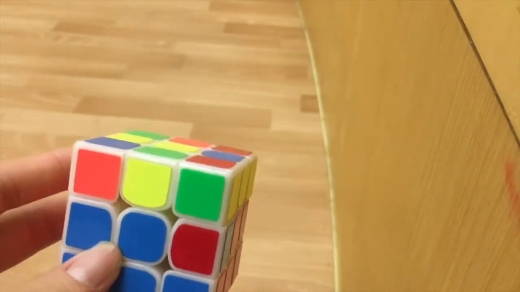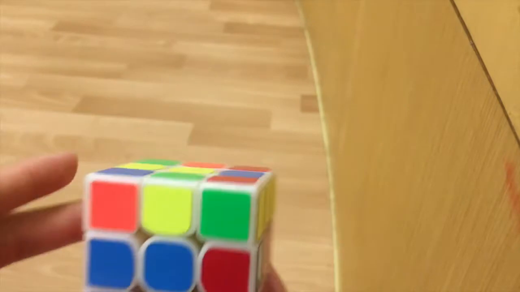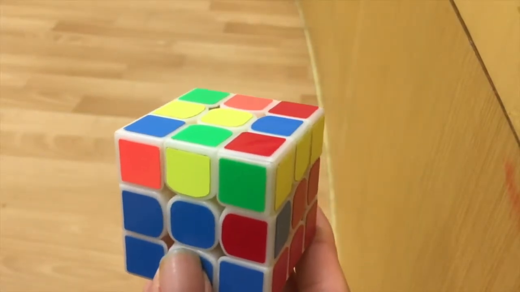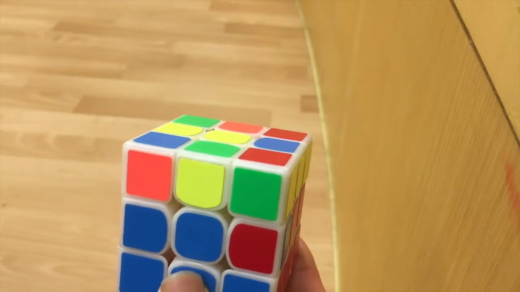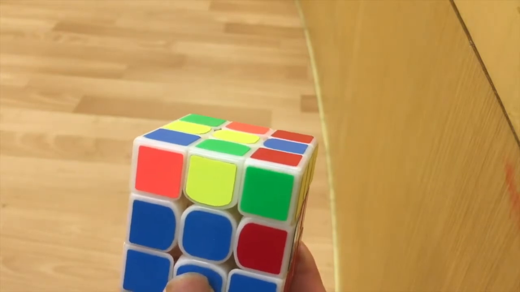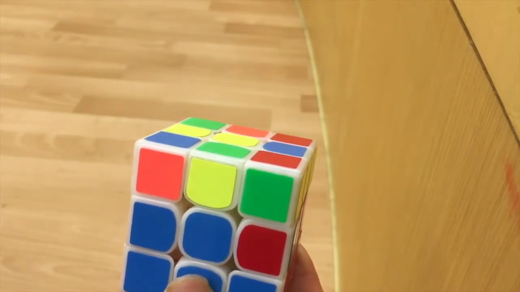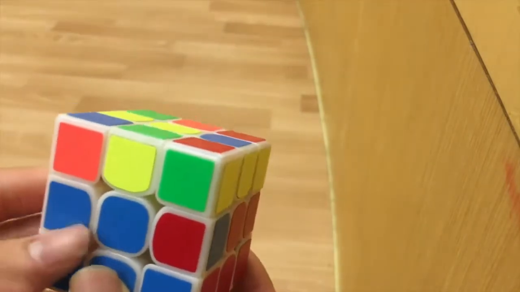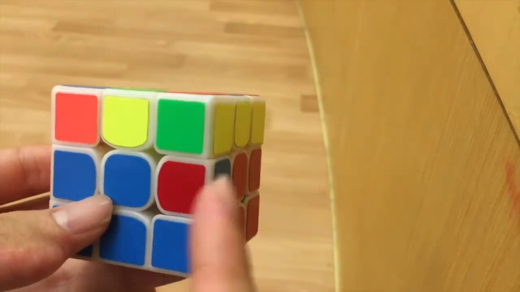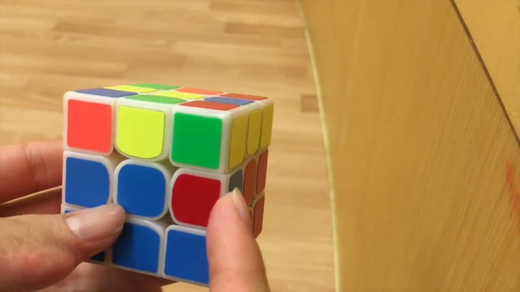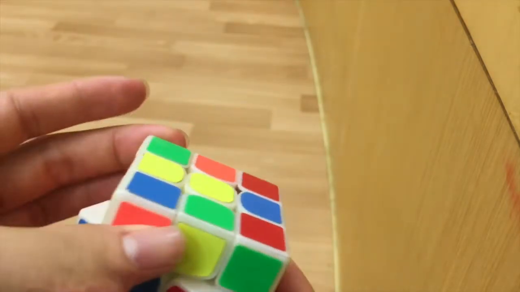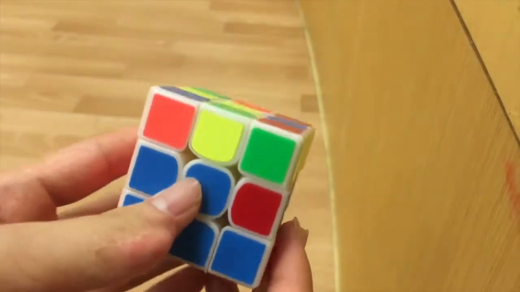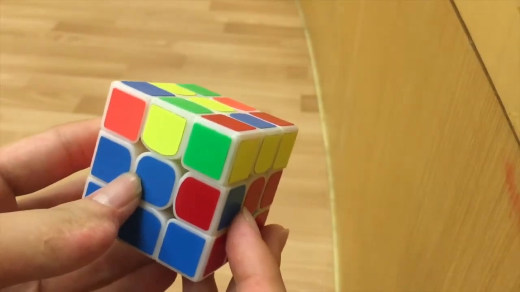I think you should know how to do that, and you can pause here and think about it. And again, I will tell you the answer in 3 seconds. 1, 2, 3. Okay, so now let's see. If this one is on the third layer, we know how to deal with that very easily.